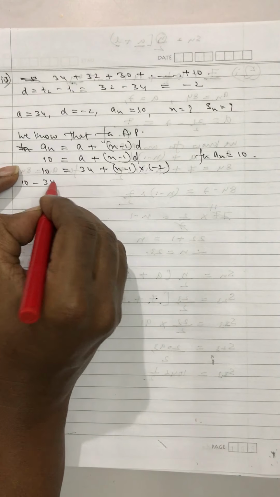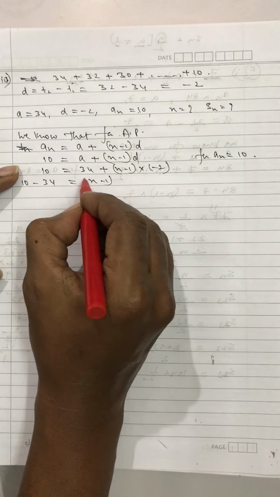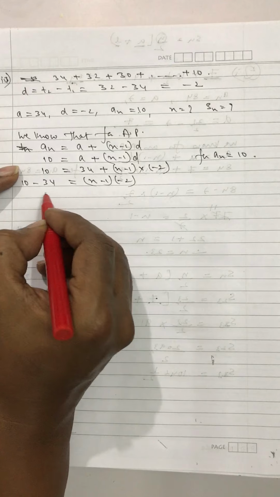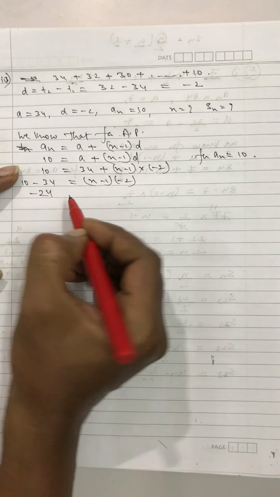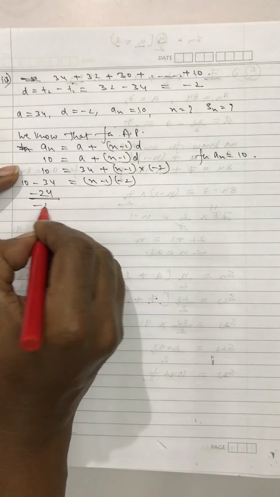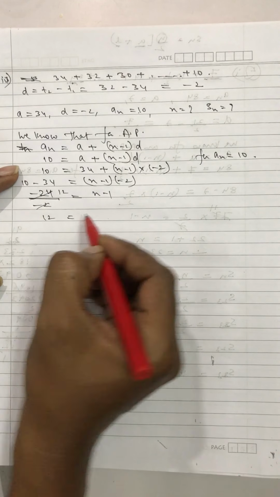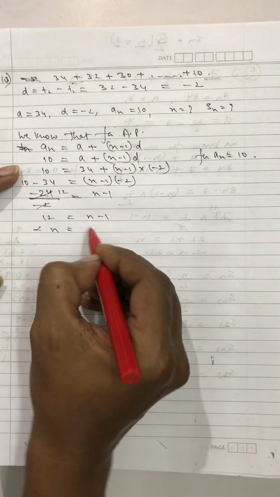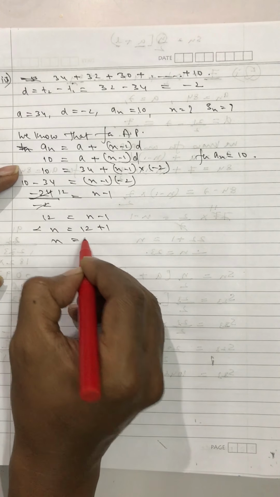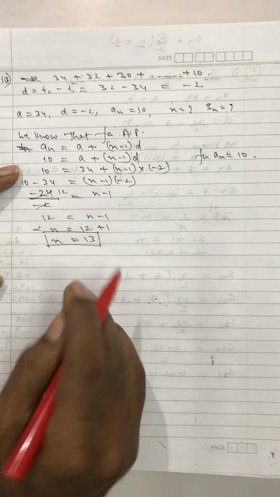Here we get 10 minus 34 is equal to minus 24. This minus 2 shifts over here, you will get n minus 1. Now you have got n is equal to 13.